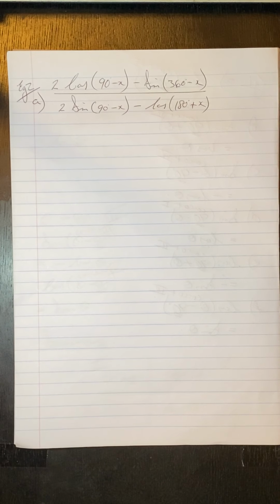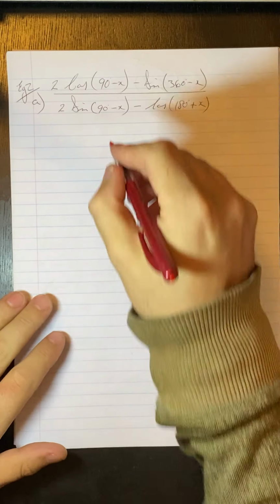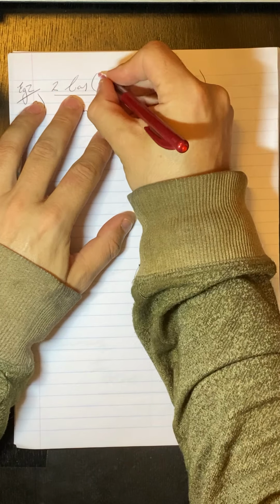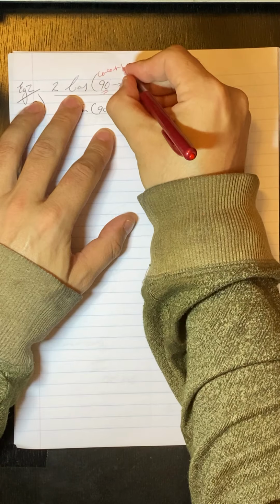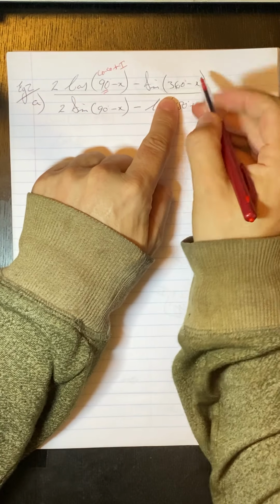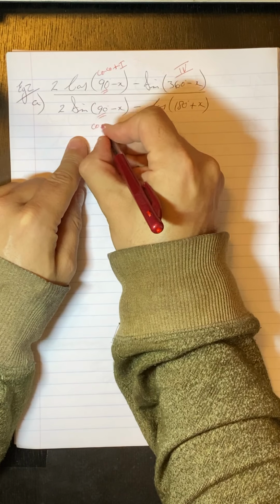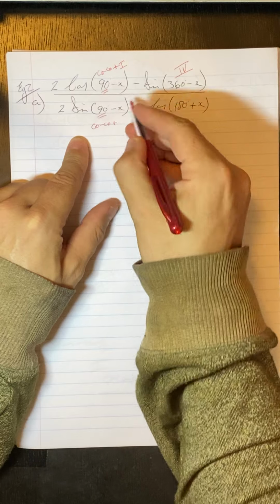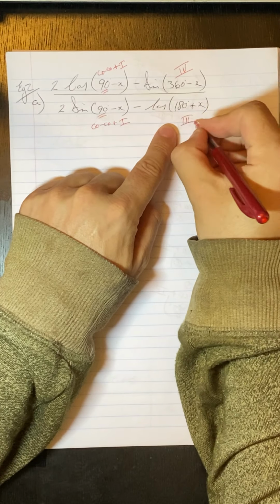Okay, grade 11s, moving on to the next examples. So the question is to simplify the following. The first thing I'm going to do is list which quadrants the angles are in, and possibly the cofunctions. So 90 minus theta is cofunction, 90 plus theta and 90 minus theta are in the first quadrant, 360 minus theta is in the fourth quadrant, and 180 plus theta is in the third quadrant.